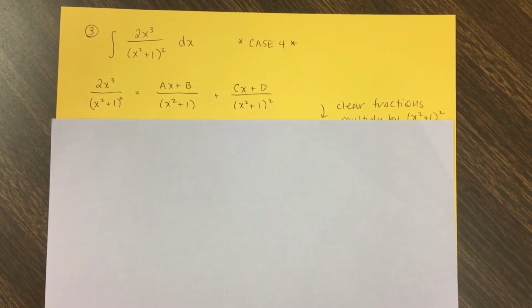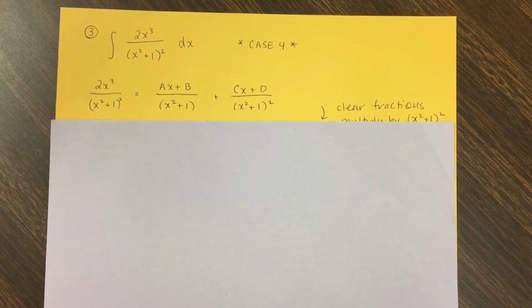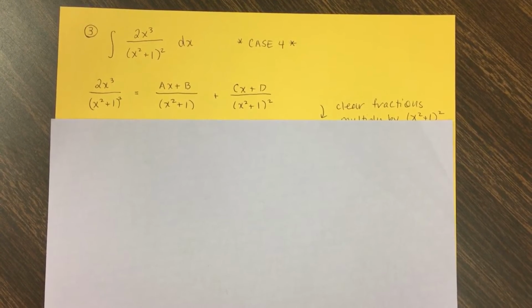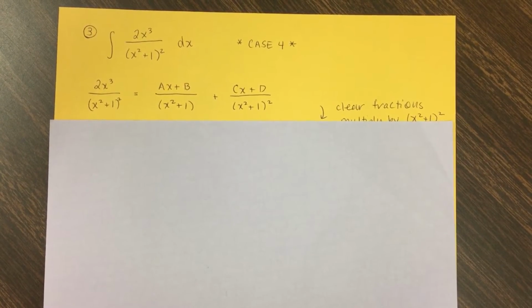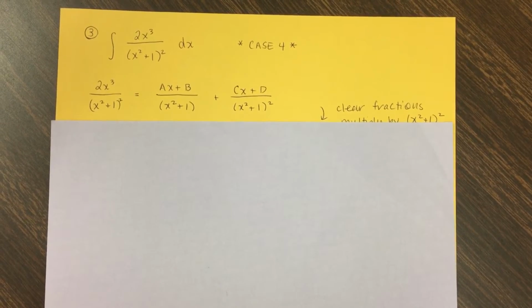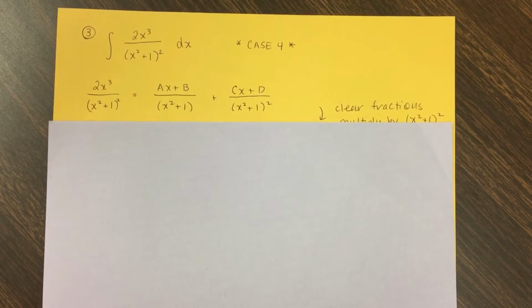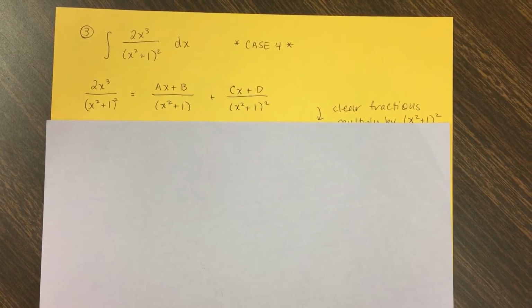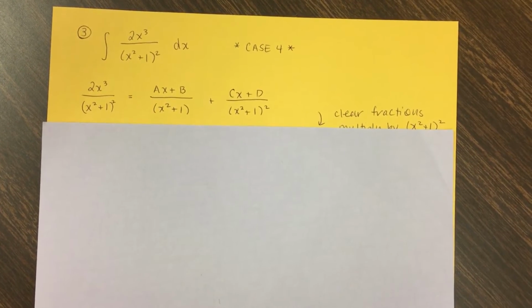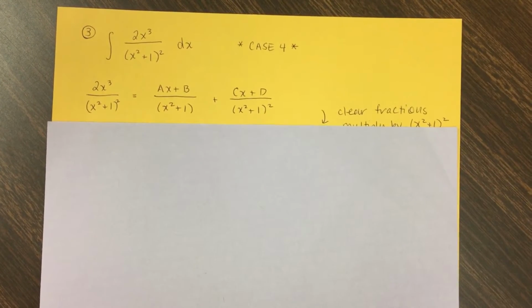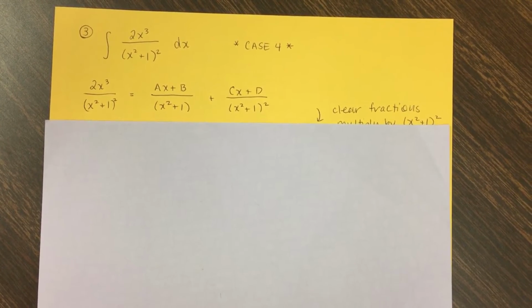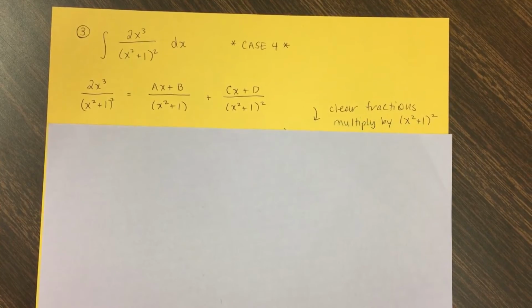So what we want to do is set it up, since we don't have linear factors. When we break this guy down, we're going to have ax plus b as our numerator with a denominator of x squared plus 1, and then we raise the power of the denominator and we have another set of constants cx plus d in the second part of our partial fraction decomposition. So just like before, I am going to clear the fractions. This time the common denominator is x squared plus 1 squared.